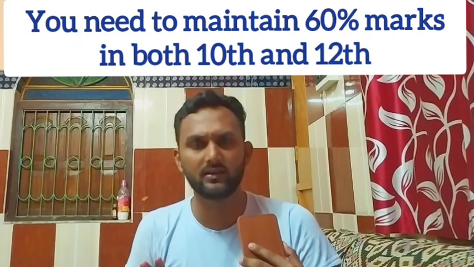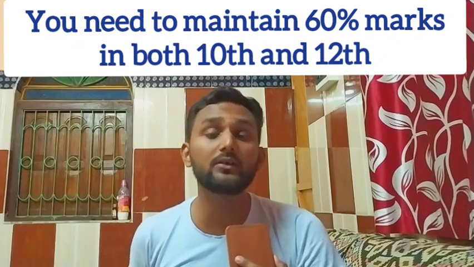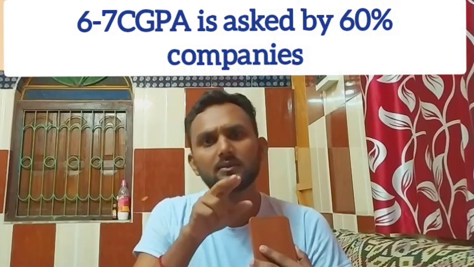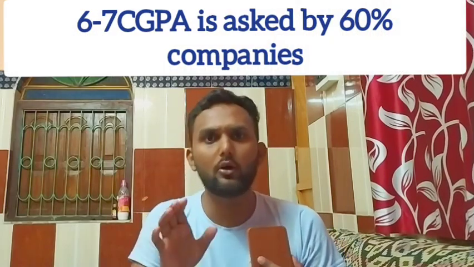These are minimum things. And the CGPA you need to maintain for those companies is nearly 6 to 7 CGPA, and in that category fall Apple, Myntra. Now different companies want 7.5 CGPA. Microsoft demands 7.5 CGPA that you need to maintain in your semesters.